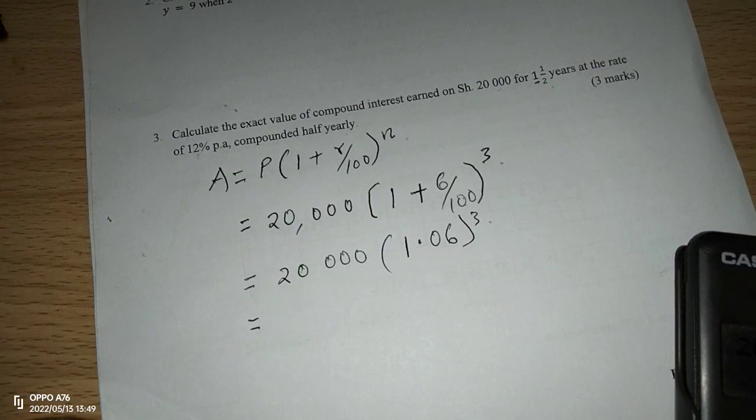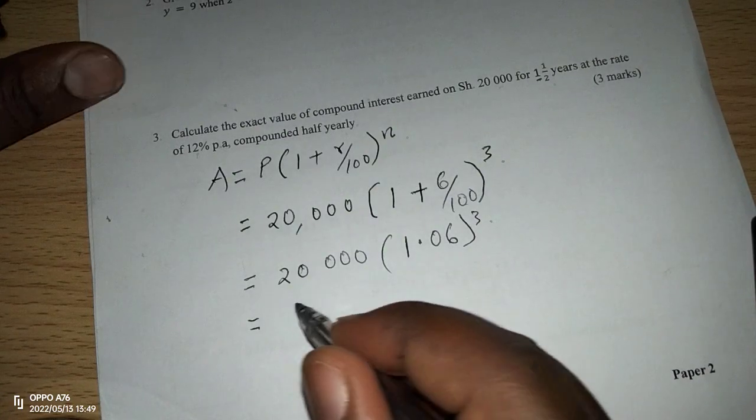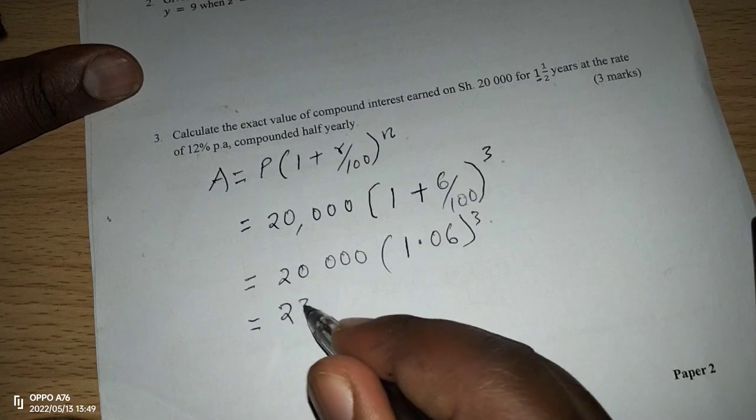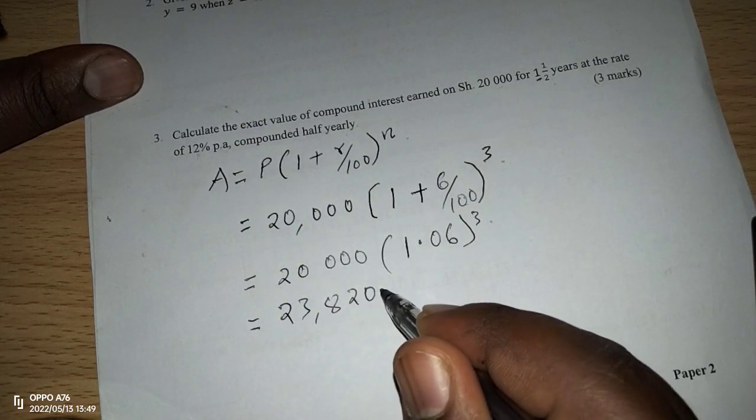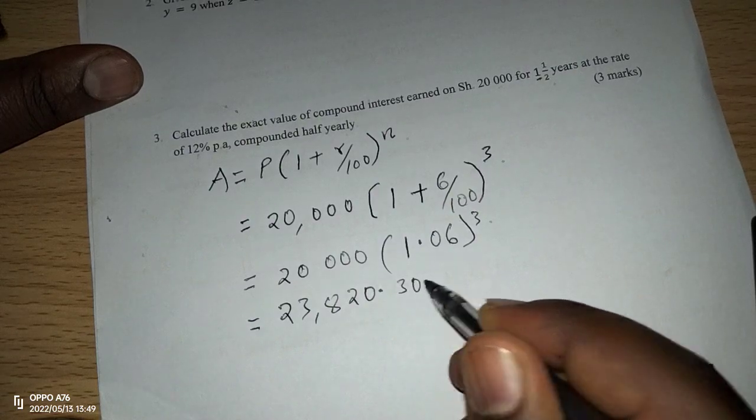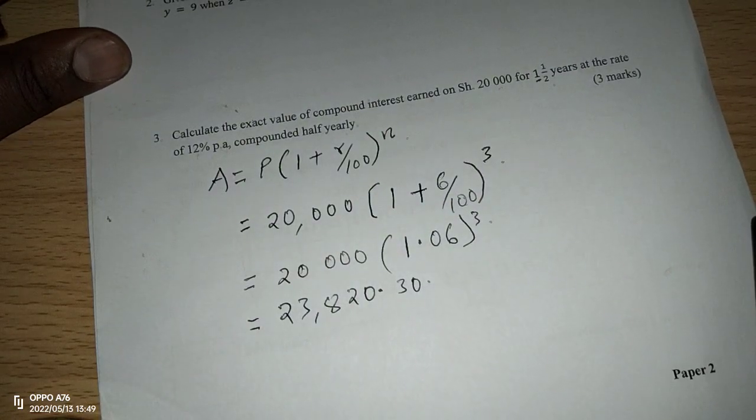20,000 multiplied by 1.06 raised to power 3. And this is going to give us an amount equal to 23,820.30 Kenya shillings as the amount.